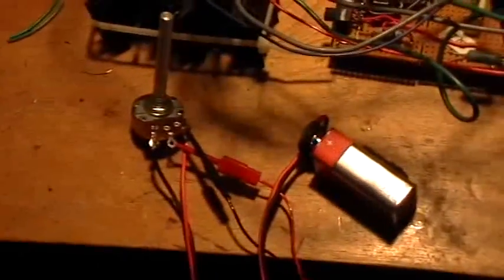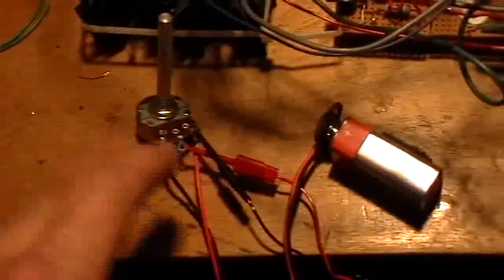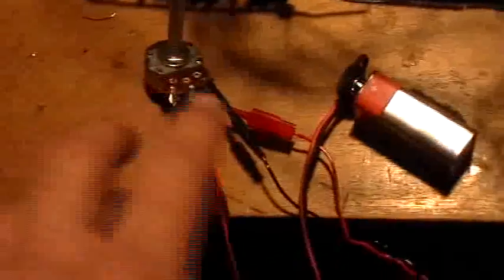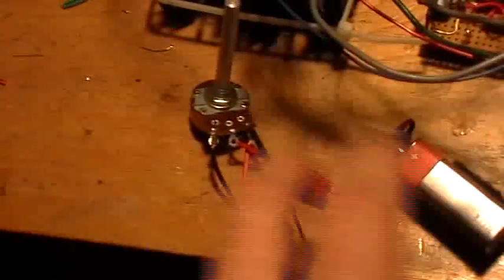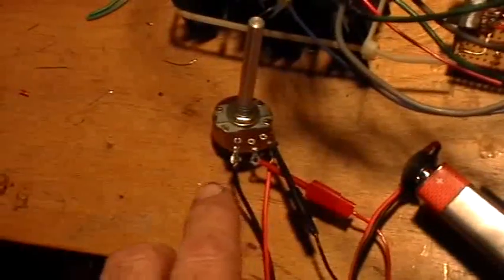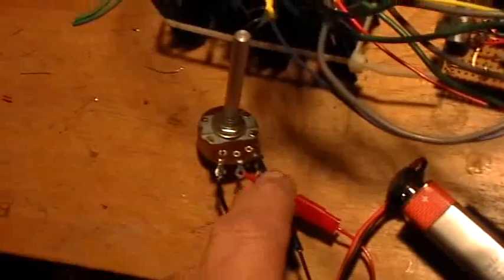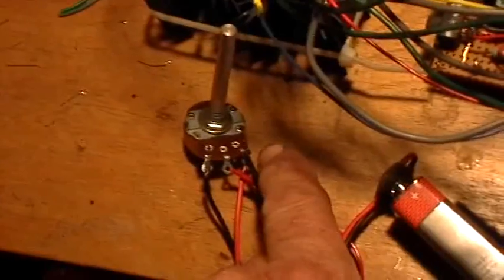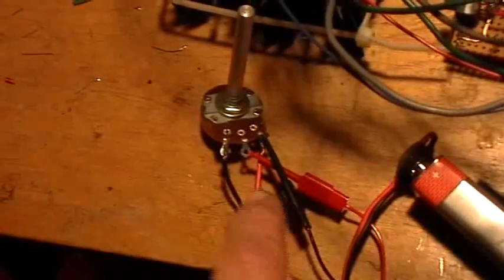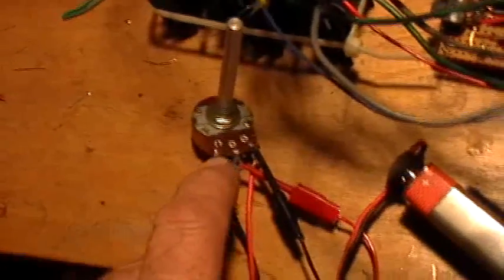Okay, so now what we've got is a 10K pot and a 9-volt battery, and the pot is wired to the battery as a potentiometer. The positive and negative leads from the battery go to the outside terminals, and then the positive side goes to this black wire and the wiper goes to this red wire.